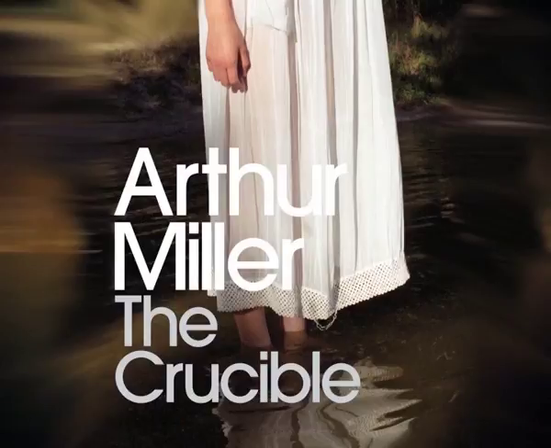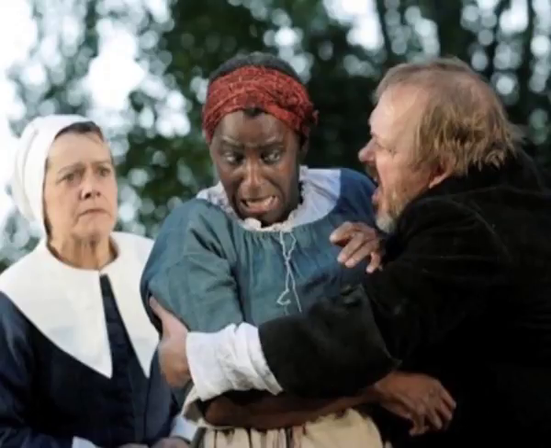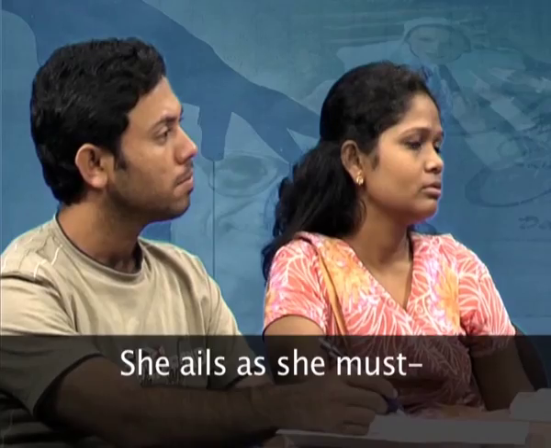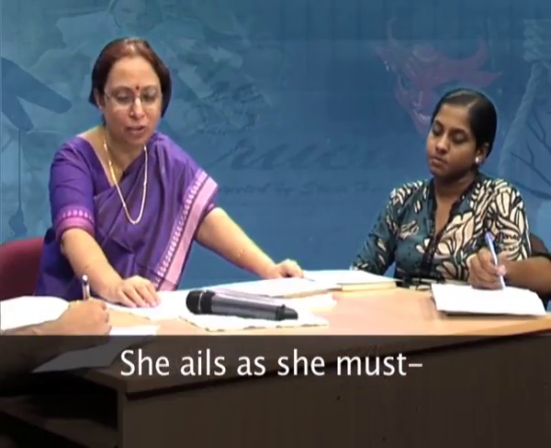Each character speaks in a different way so that you can understand how people are. The wife of Putnam is speaking. Putnam is evil. He's one of the negative characters. The wife is speaking about Betty's illness. She says, "She ails as she must." They're very superstitious. You can see the superstition is coming through here.